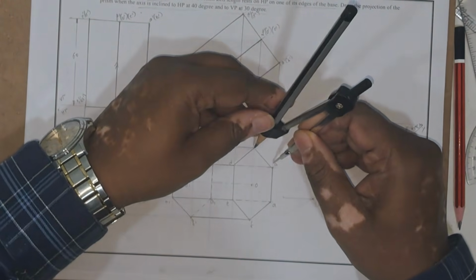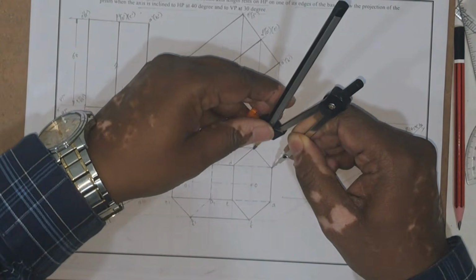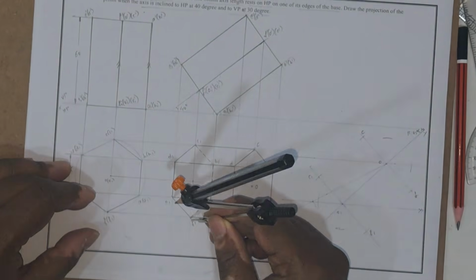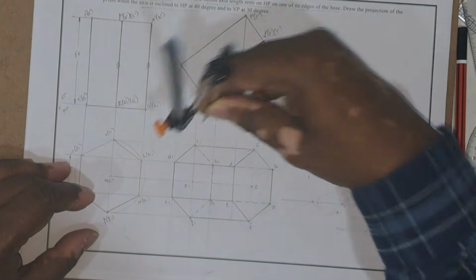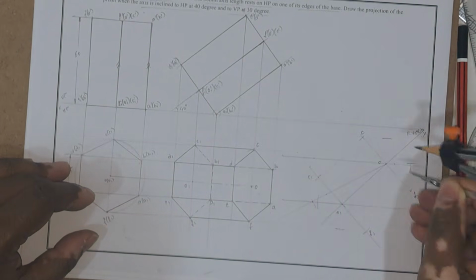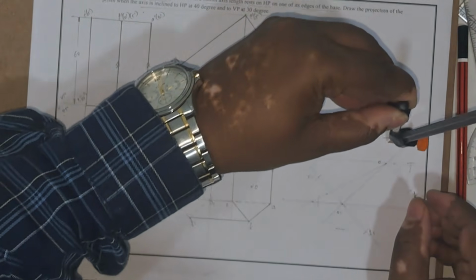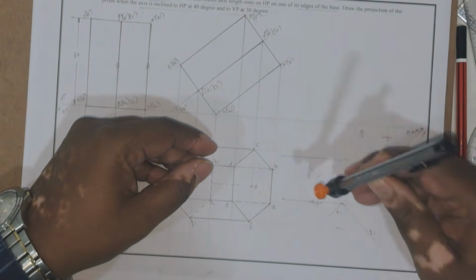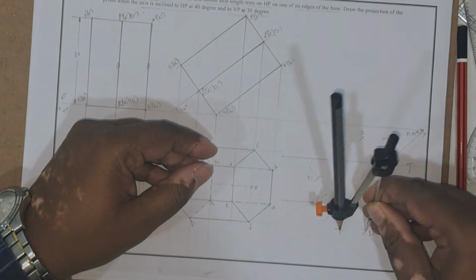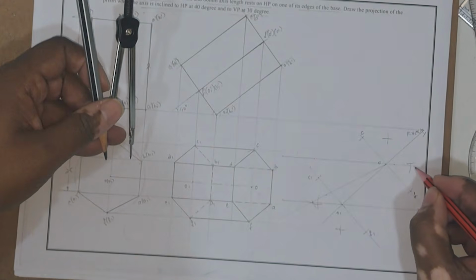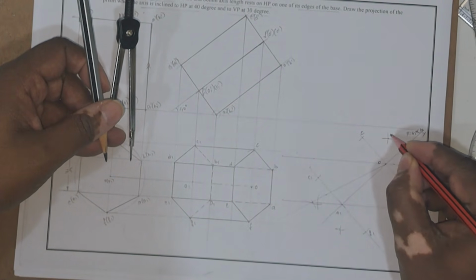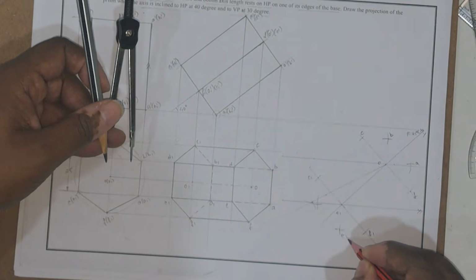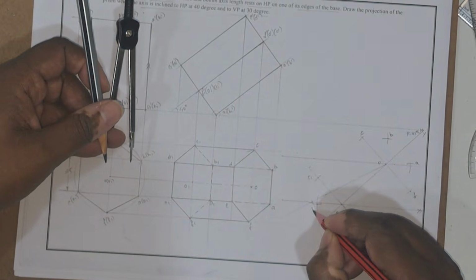Similarly, I shall measure from B to C, or C to B, which will be the same as F to A, which will be the same as F1 to E1 and C1 to D1, right? So I have my points A, B, C, F. This will be my E1 and this is my D1, right?